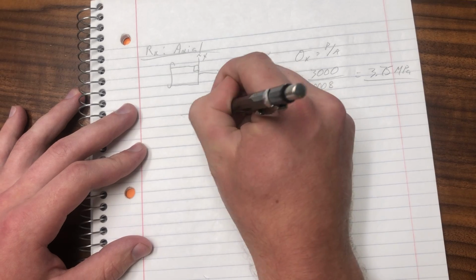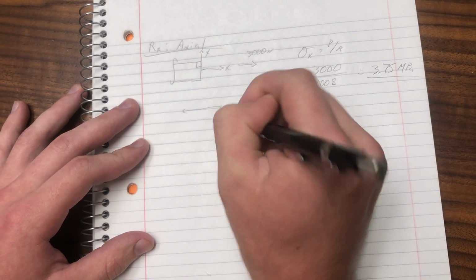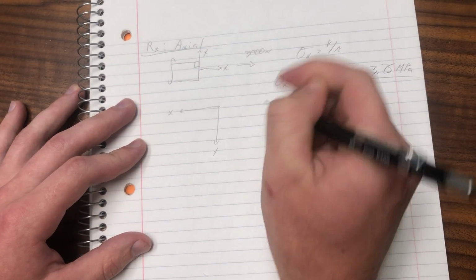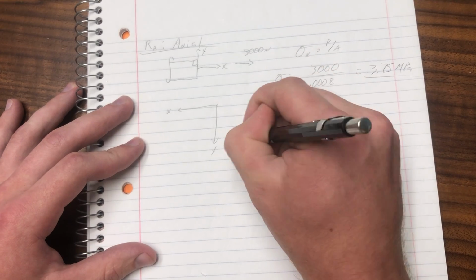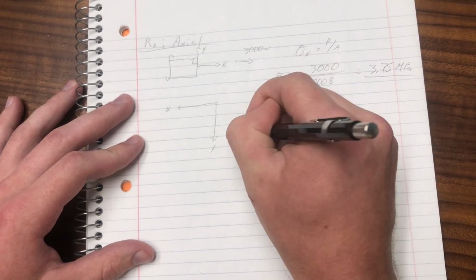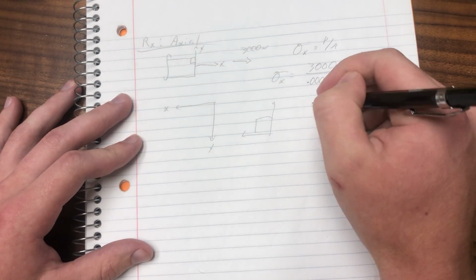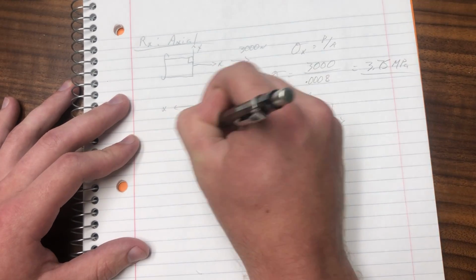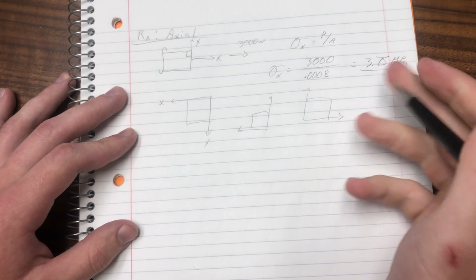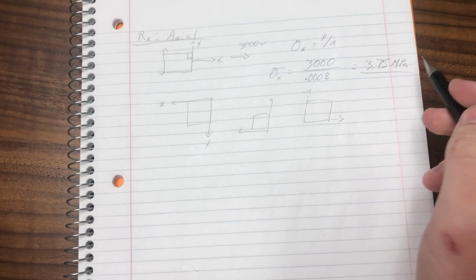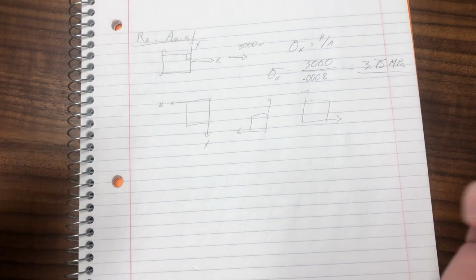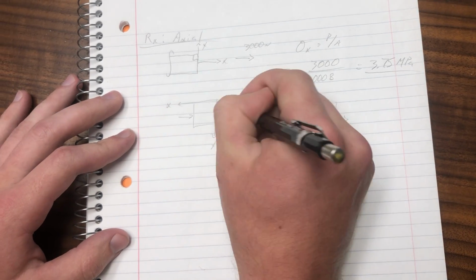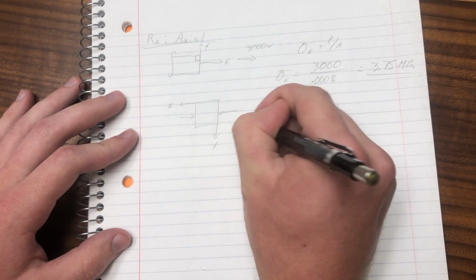And the stress blocks we draw in each plane. So it's the xy plane, the xz plane, and the zy plane. And so the force applied here, it's sigma x, so it's a stress in the x direction. So it's going to be on both of these stress blocks.